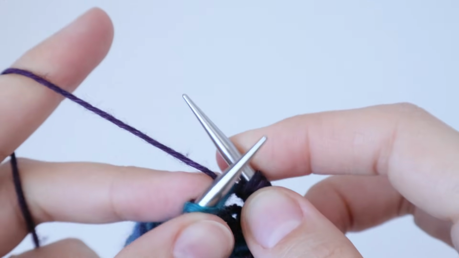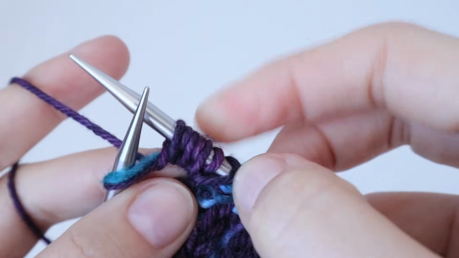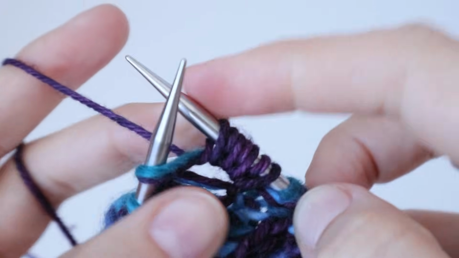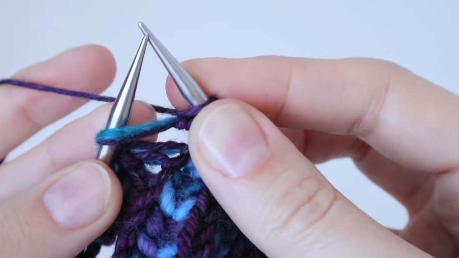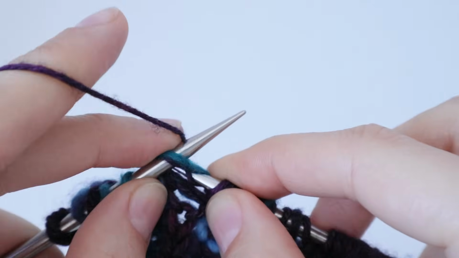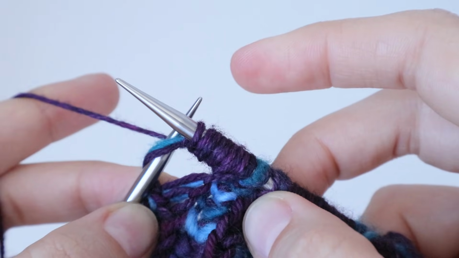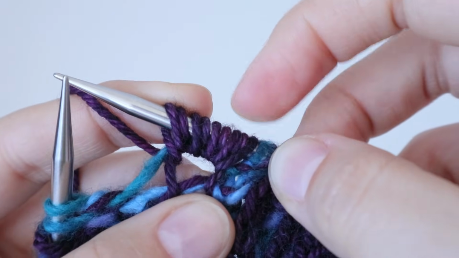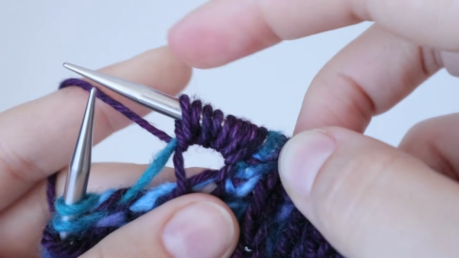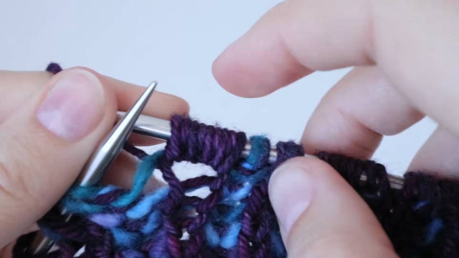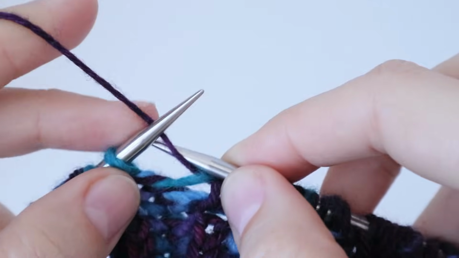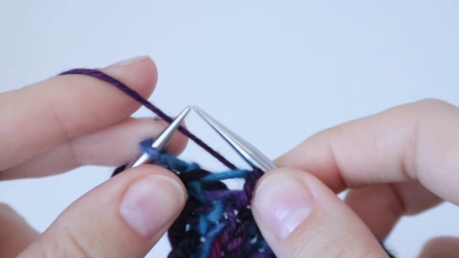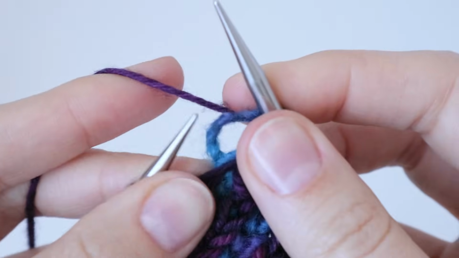So I said an 8 stitch increase. That means we have to get here 9 stitches in the end. So we have 7. So we make again a yarn over, and then another brioche knit. So let's see, 2, 4, 6, 9. So it's very easy. You just have to understand. You brioche knit, and then you make a yarn over after each, and then brioche knit in the end.